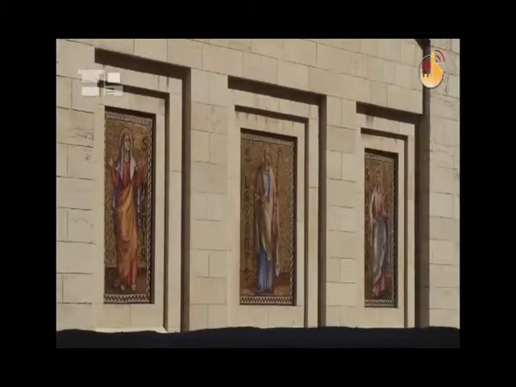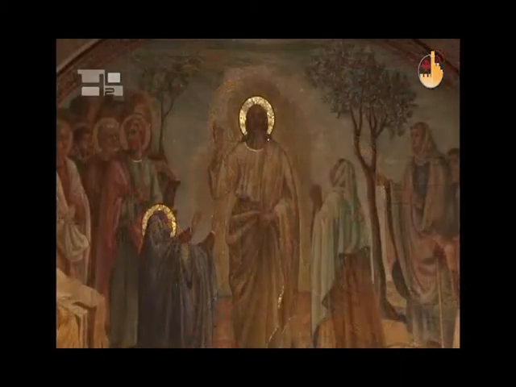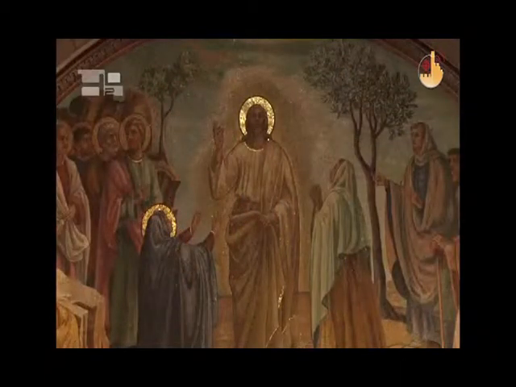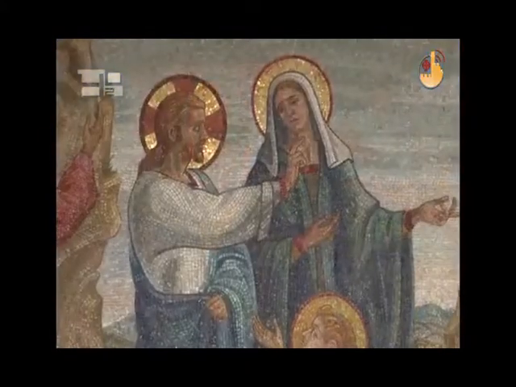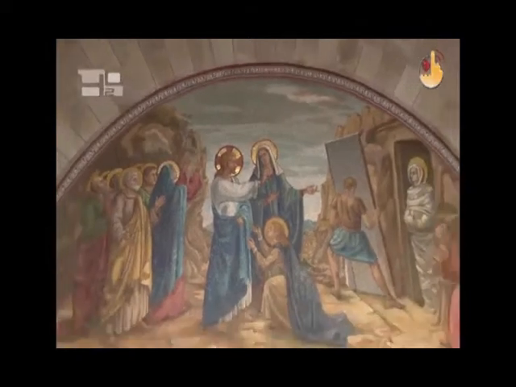Bethany for Jesus was also the place in which he was able to find the sentiments of friendship, and I think that once again chapter 11 of John gives us an extraordinary passage with regard to this. Jesus, the Son of Man, the Son of God, when he knows that Lazarus is dead, begins to weep. Bethany is also the place of the humanity of Jesus.